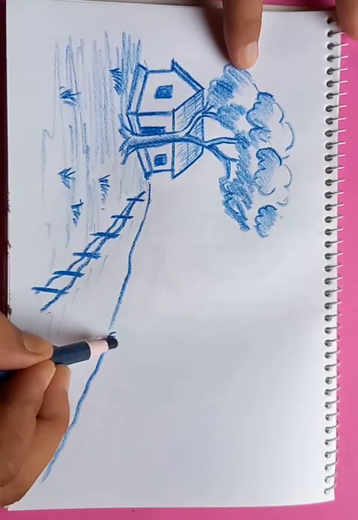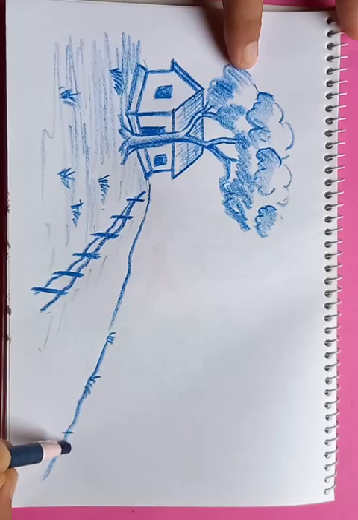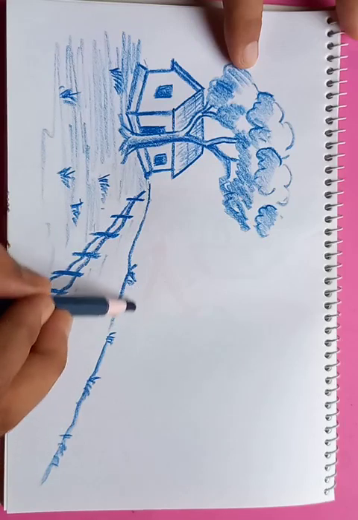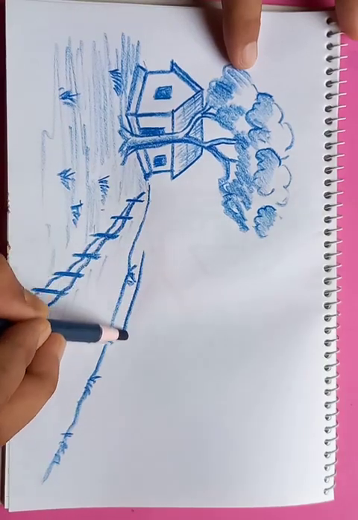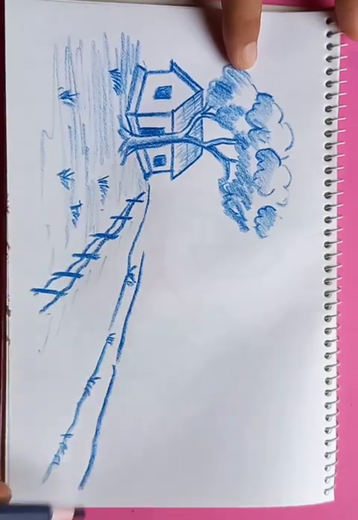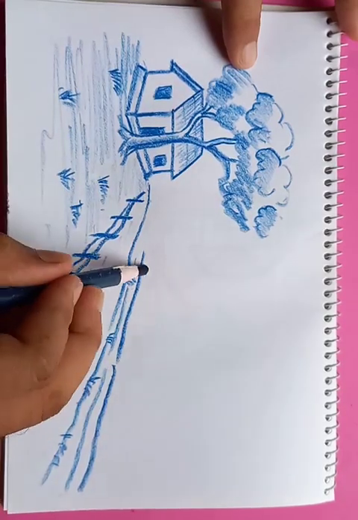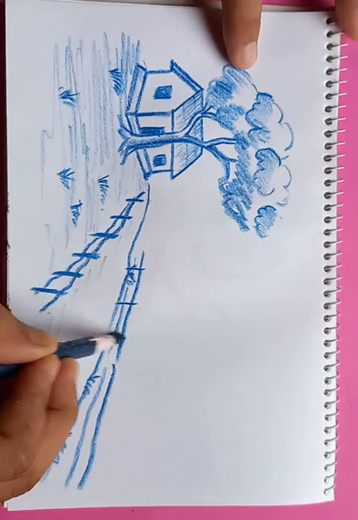Okay, you can see the grasses along that border. Another fence is going to be on the other side too. Okay, that's why I'm putting some vertical lines.